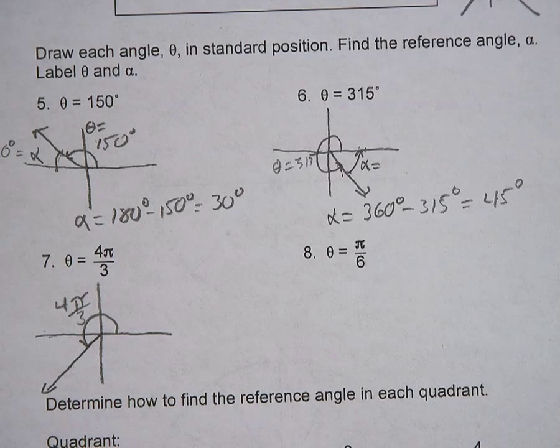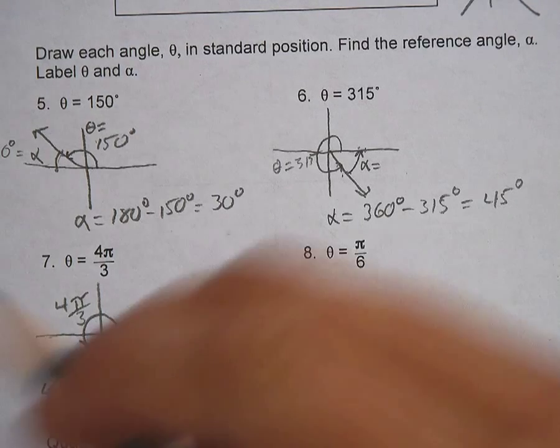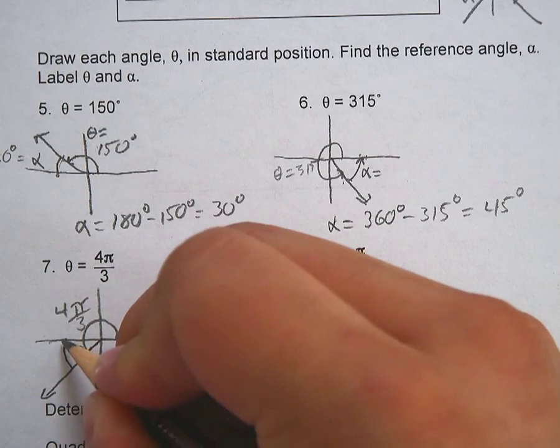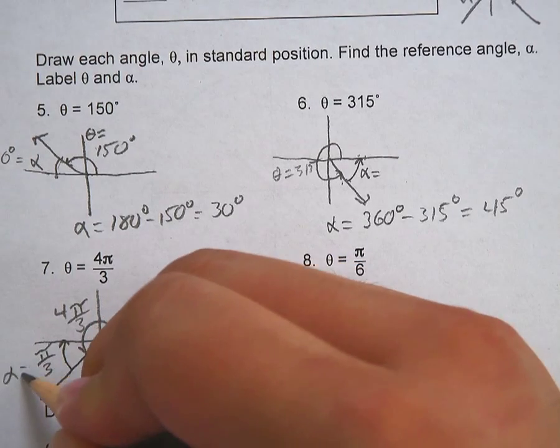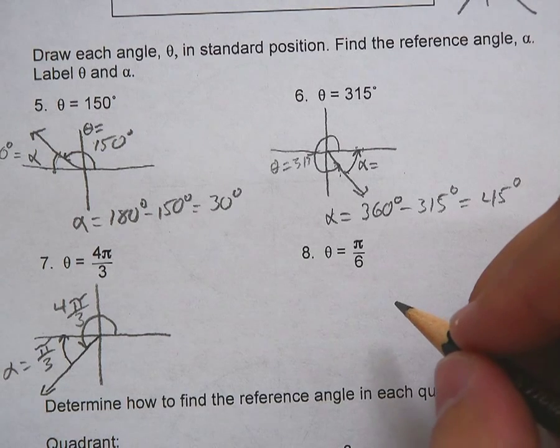I like radians because they are so easy to figure out the reference angle. They are so easy. All it is pi over your denominator. To get back to here, it's just going to be pi over 3. Let me show you mathematically why that is.